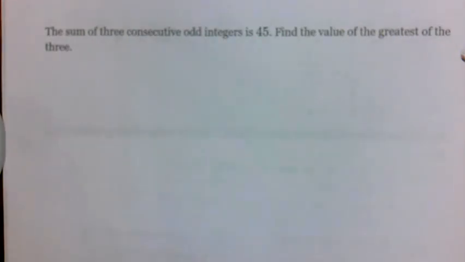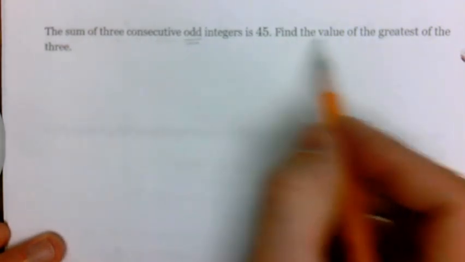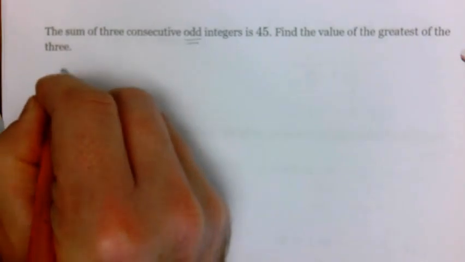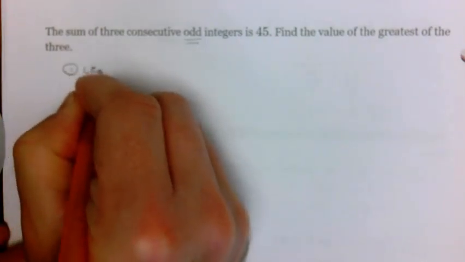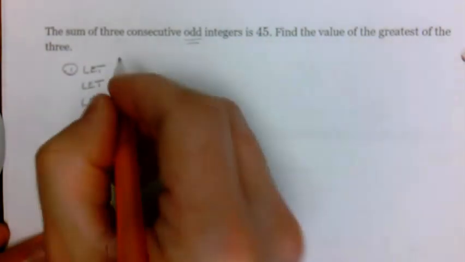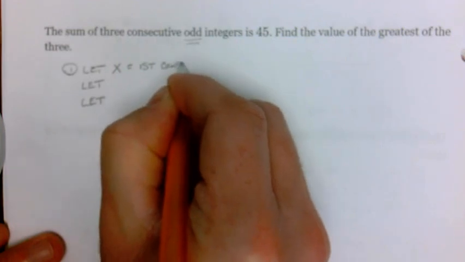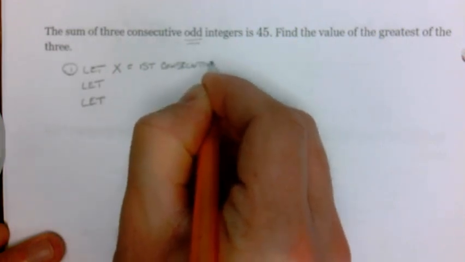In our next example, we're told that the sum of three consecutive odd integers is 45. Find the greatest of the three. So we'll start off with our let statements. I need 3 of them since there's going to be 3 consecutive odd integers. And I'm just going to call x the first one. X is the first consecutive odd integer.